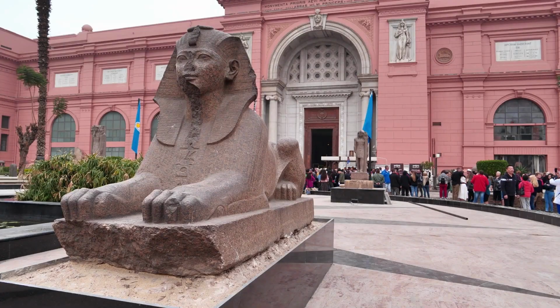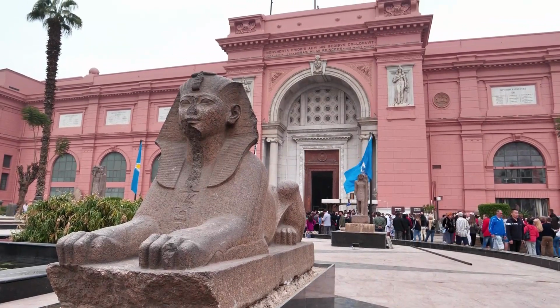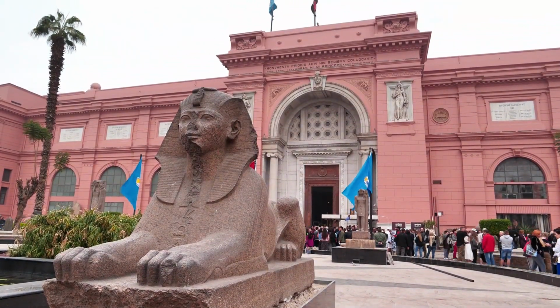The tomb was discovered in 1922 by the archaeologist Howard Carter, and it contained the intact mummy of the pharaoh along with a wealth of grave goods. The discovery of the tomb of Tutankhamun was one of the most significant archaeological discoveries of the 20th century.